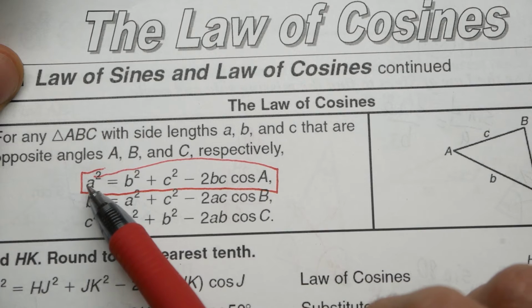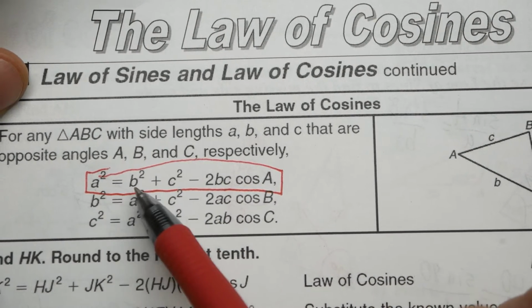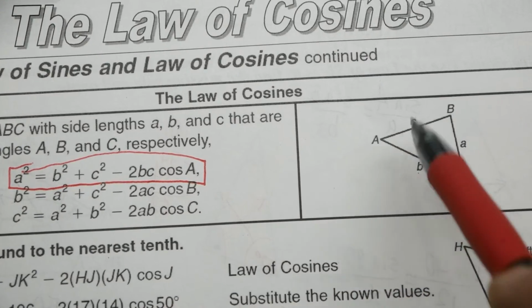Now, there's several things to notice here. There's A, B, and C. The lowercase a, b, and c refer to the length of the sides.